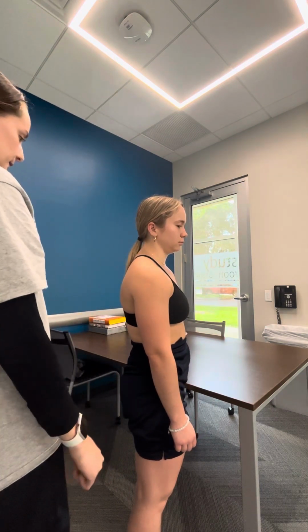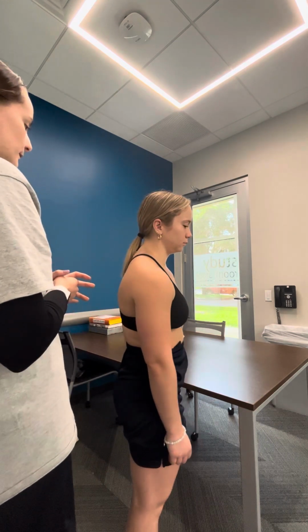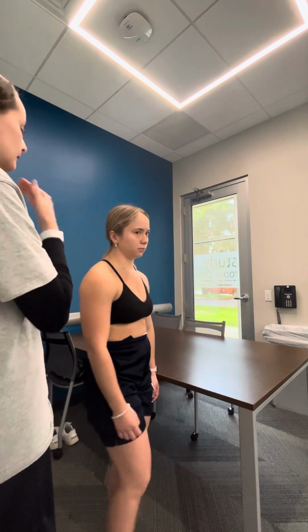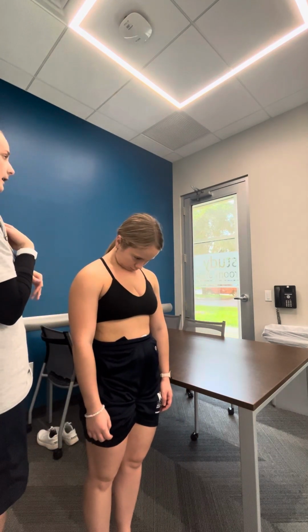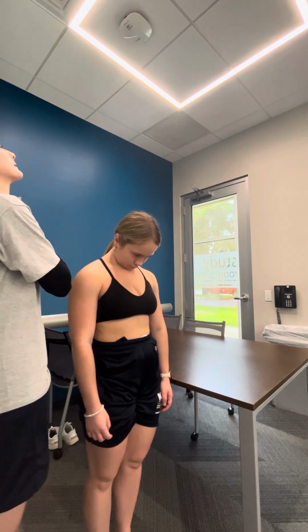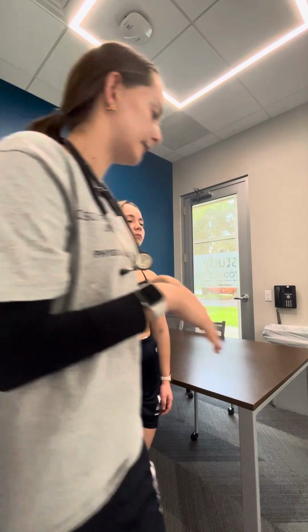I'm going to inspect the range of motion of the cervical spine. If you could bring your chin to your chest, and that's flexion, and then go ahead and look up at the sky. That's cervical extension. And you can look straight ahead. You can go ahead and back up a little bit for me.